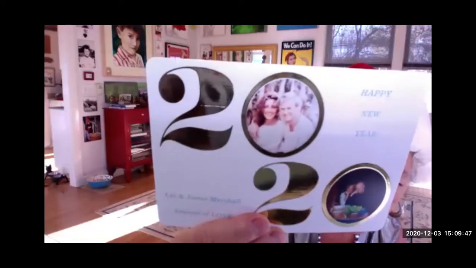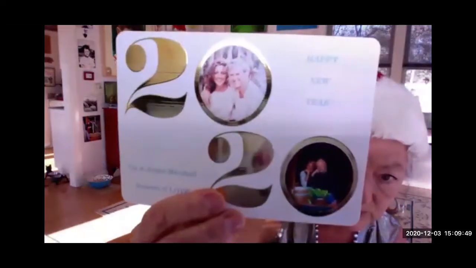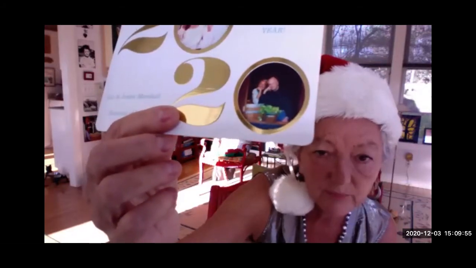And so we did a photo of the two of us when we were young and in love. Can you see that there? We were young and in love there. And then we did that with this photo of the two of us. That was at the downtown mall. And it was more of that kind of card where we could put it all together.